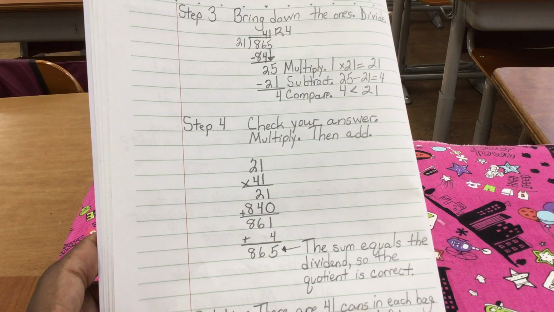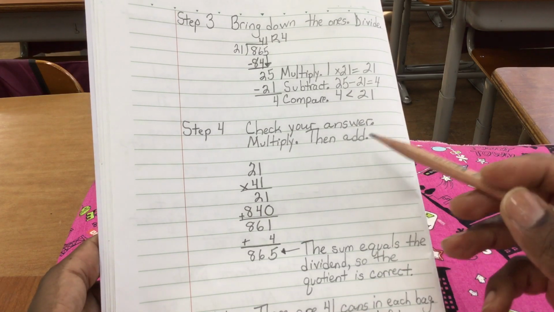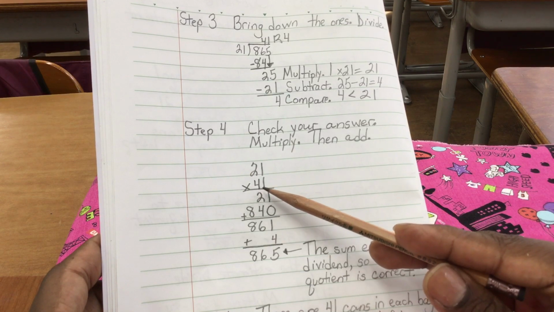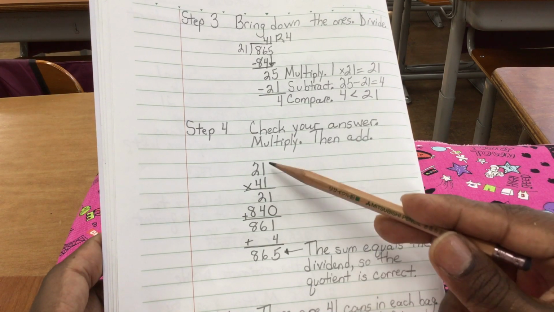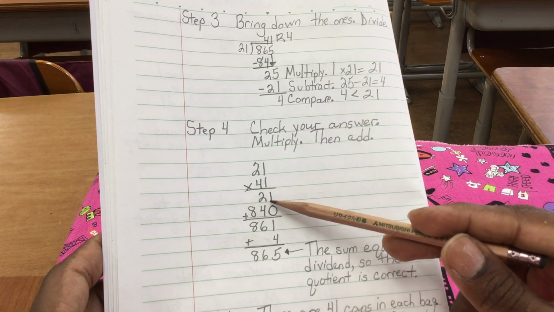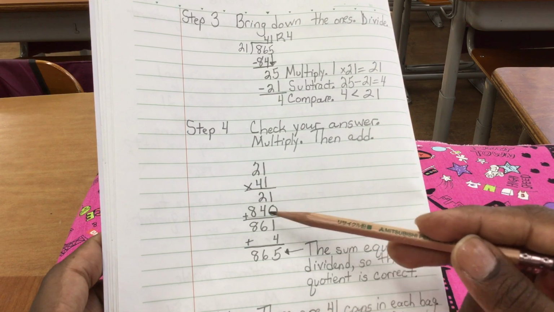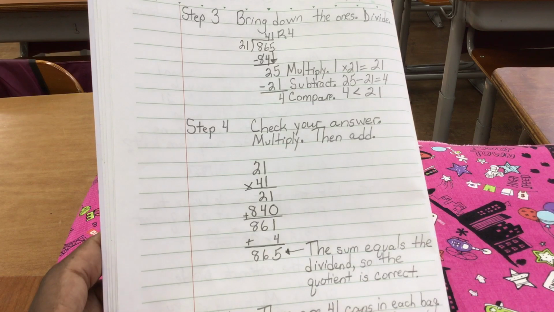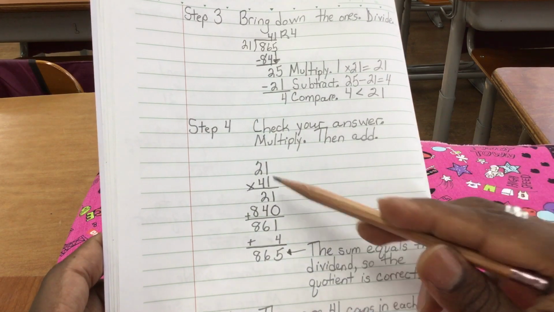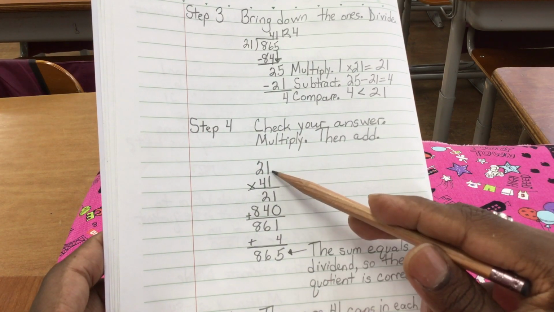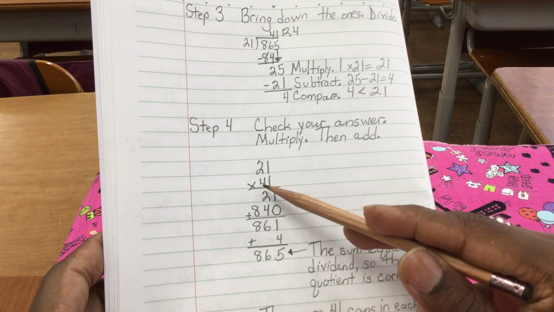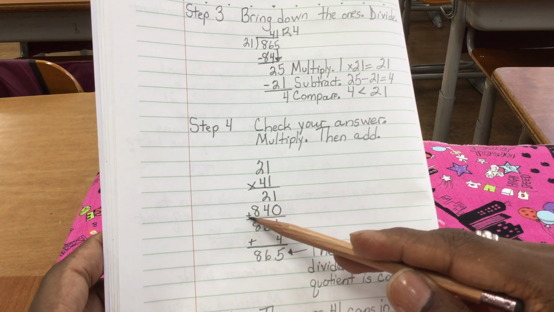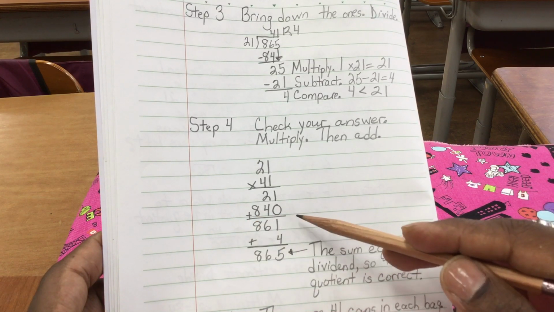Check your answer. Multiply, then add. 21 times 41. 1 times 1 is 1. 1 times 2 is 2. That's finished. Put your 0 in the 1's place and continue to multiply. 4 times 1 is 4. 4 times 2 is 8. With the 8 in the hundreds place, now we can add.